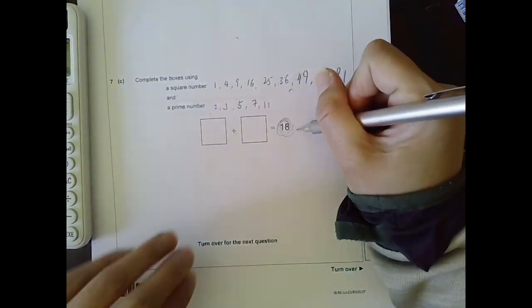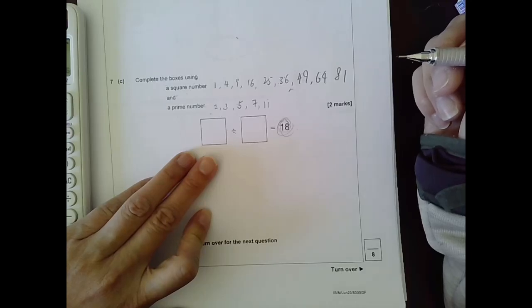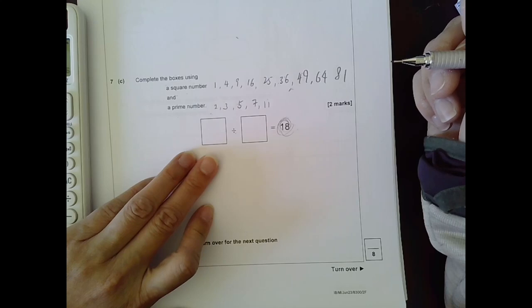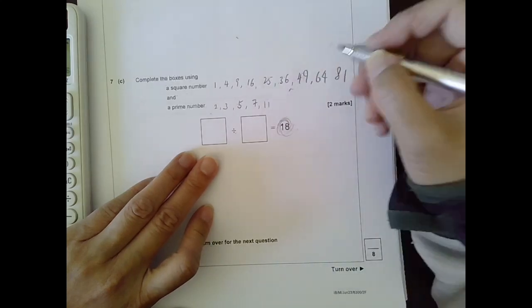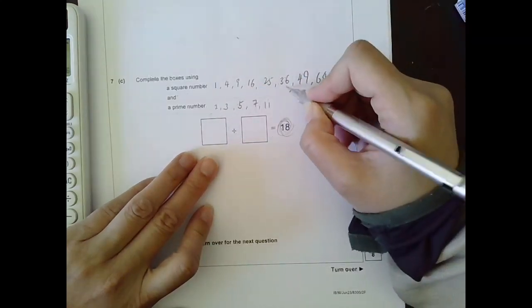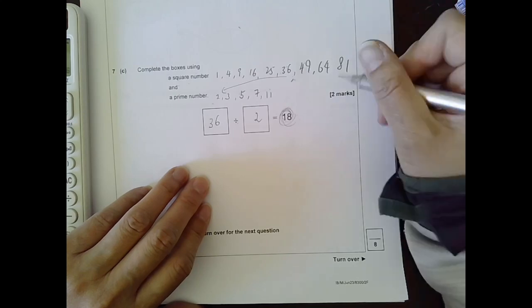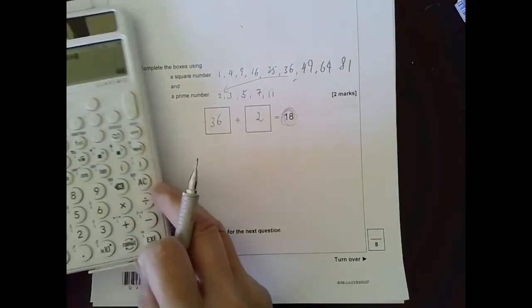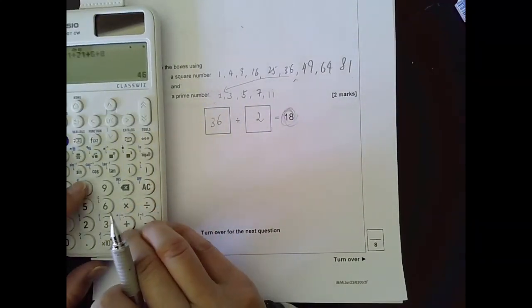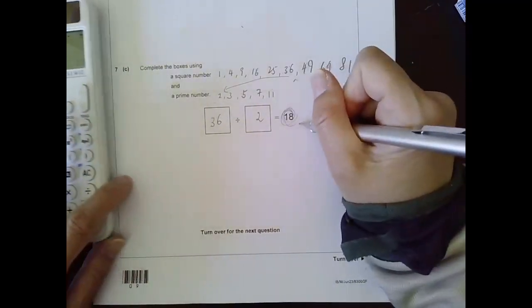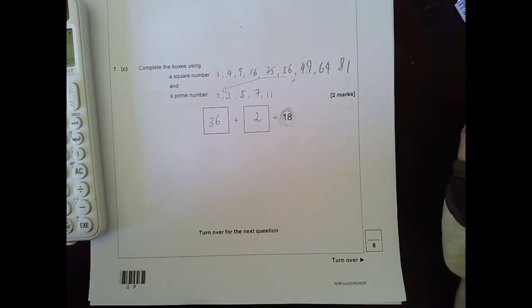So I need the quotient to be 18, so I could have a square number, 36 divided by 2. Alright, this is my answer. Do you have any other new answer? 81. Can 81 be divided by 3? I think 81 divided by 3 is 27. Yeah, 27 doesn't work. So my answer is 36 divided by 2.